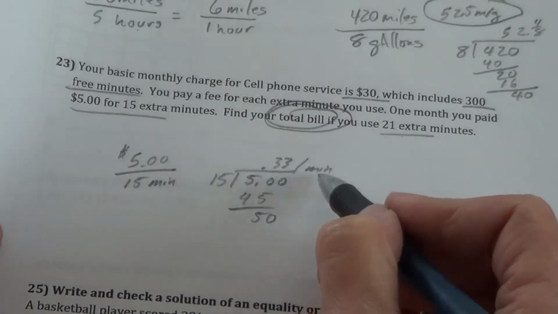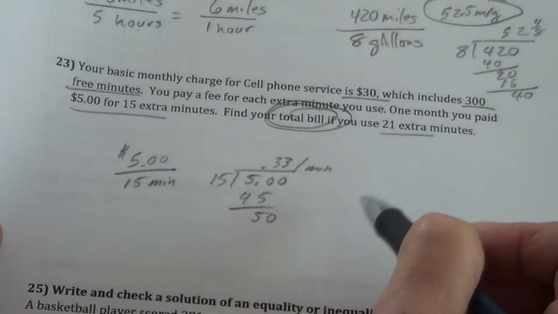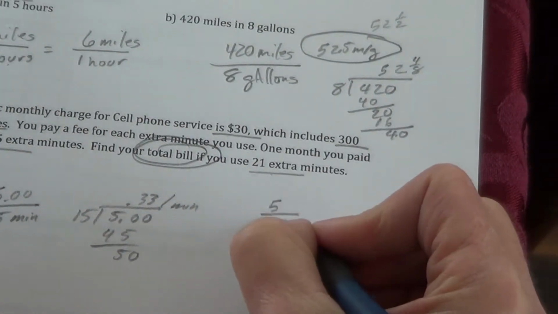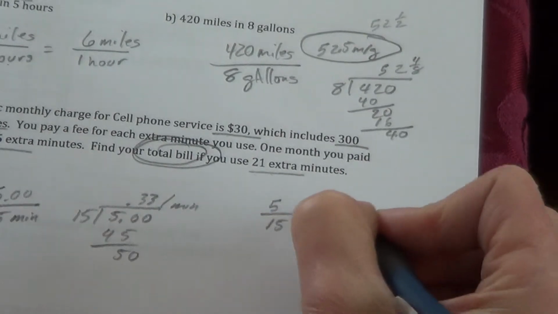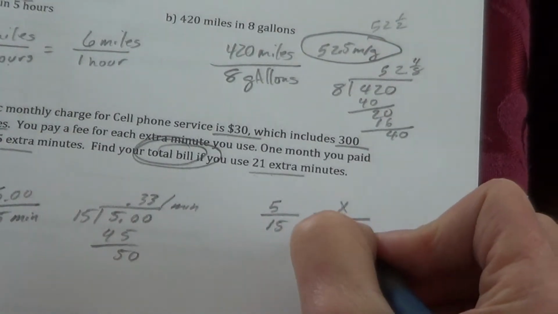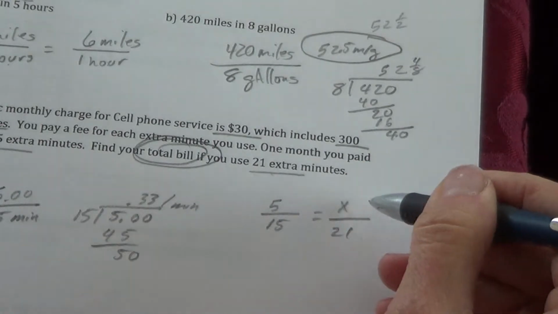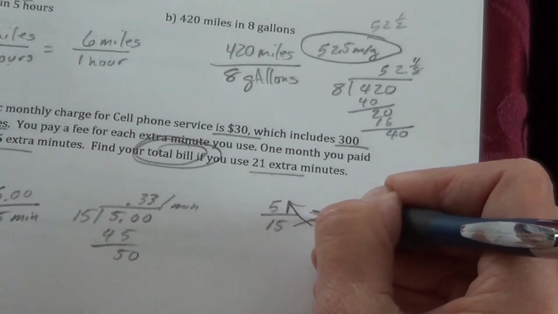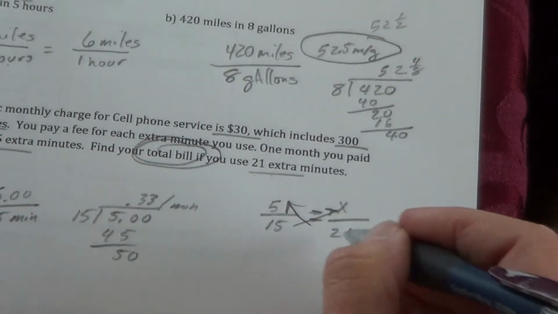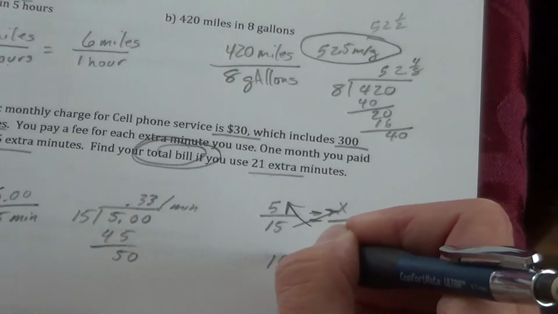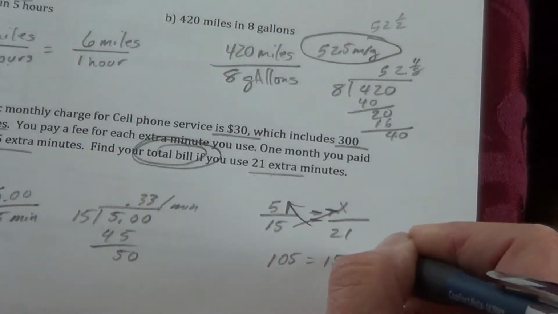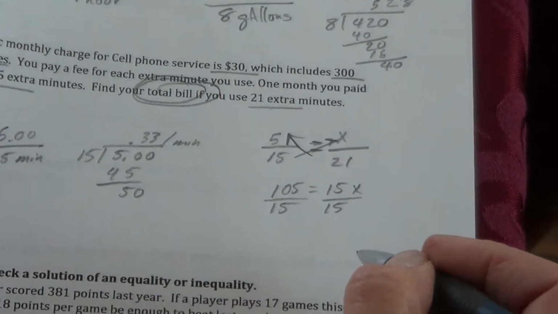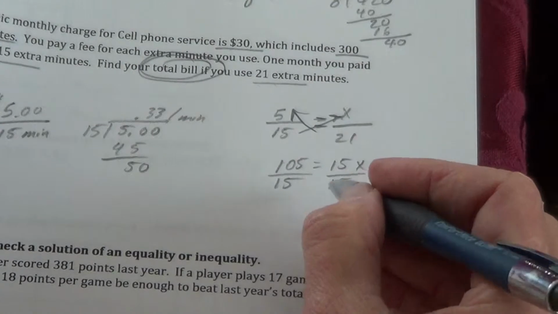Because I'm not real fond of rounding that off, I want an exact bill. I would ask you to go with what we showed in class, which is to set it up as a proportion. 5 over 15 equals x over 21, being the dollars on top, the minutes on the bottom. Only when you have an equal sign between do you do that method. 5 times 21 is 105, equals 15x. Divide by 15 on each side. We'll still have to round it off, but it'll just be in one spot that we're rounding.